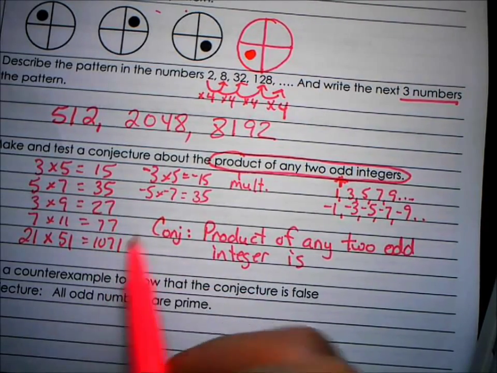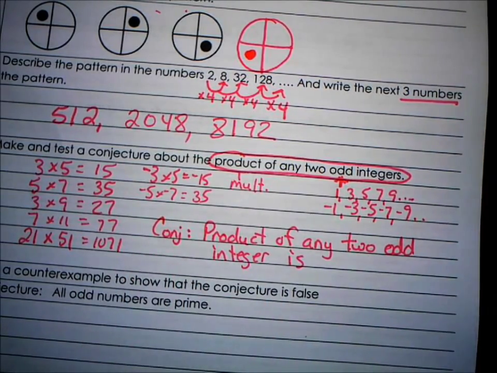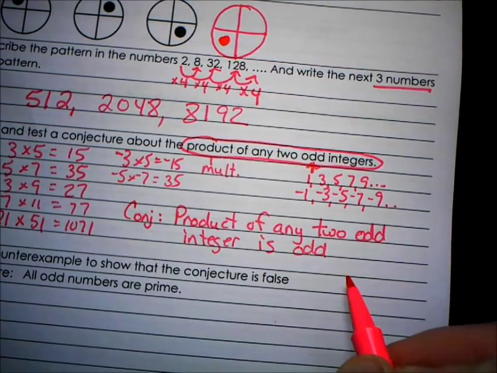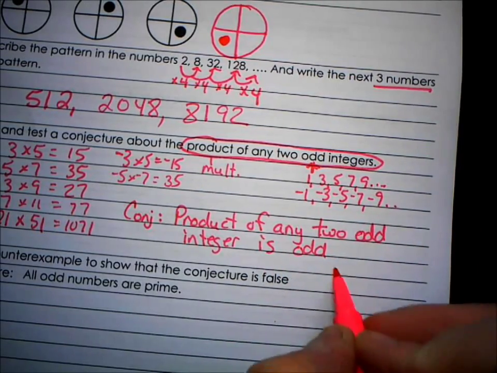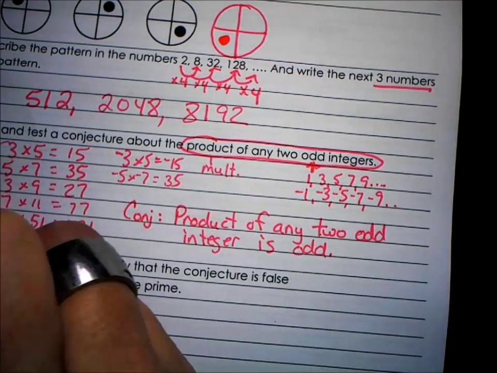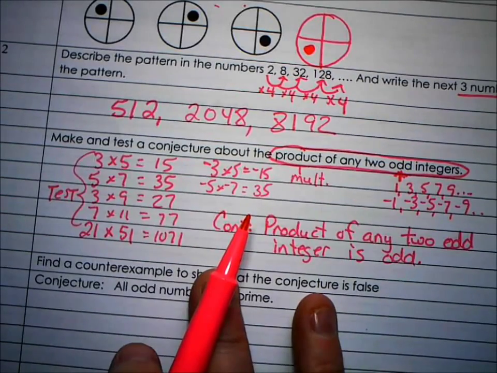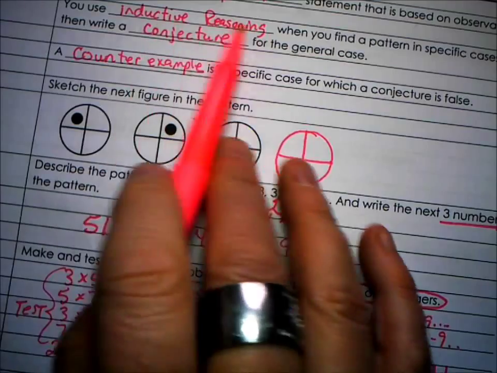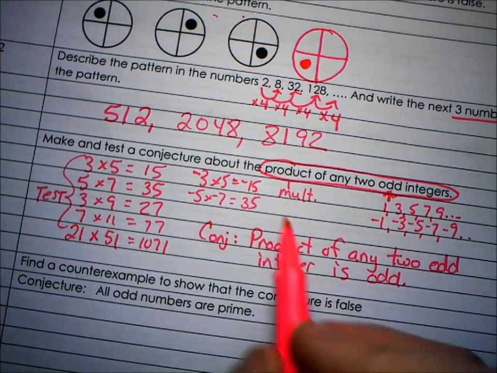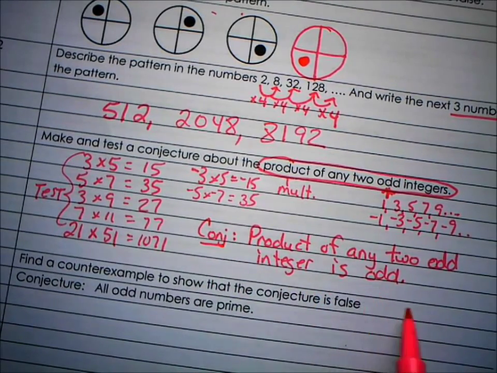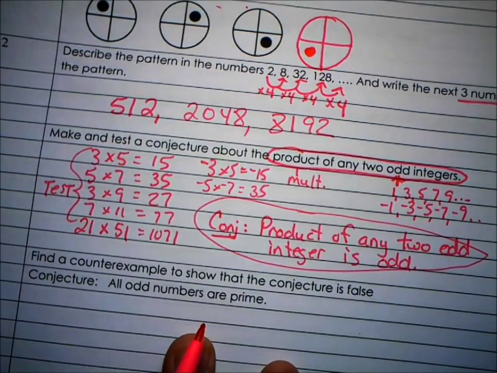1071. So looking at all these numbers, what type of numbers are these? I can pick any ones I want, and they all appear to be odd. So the product of any two odd integers is odd. That's my conjecture that I'm going to state. This is all my test. This is the inductive reasoning taking place, because inductive reasoning is trying to find a pattern for specific cases. Here are all my cases I was using, so here is my conjecture. There's my answer.